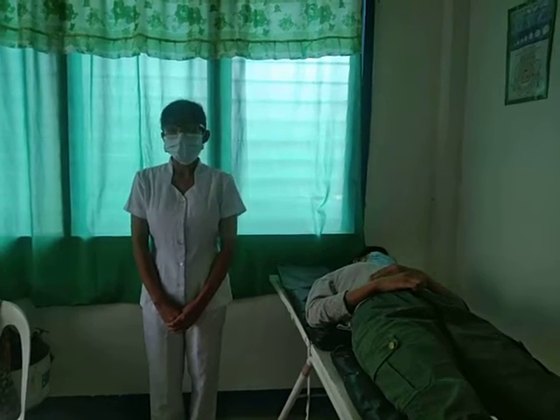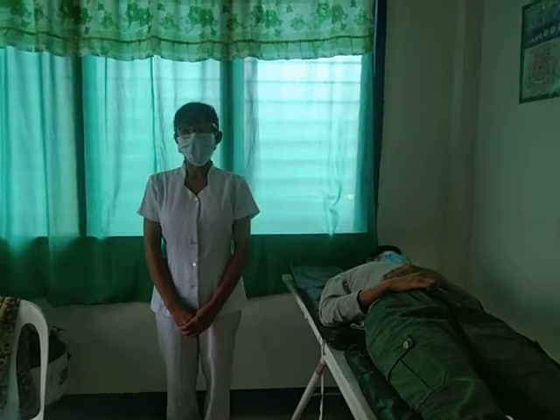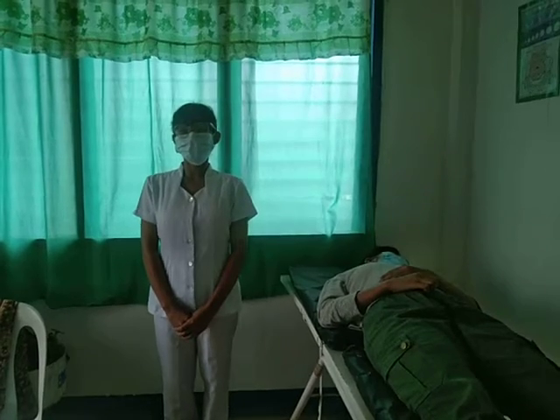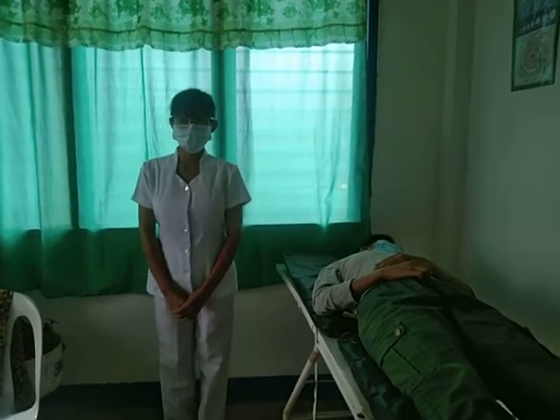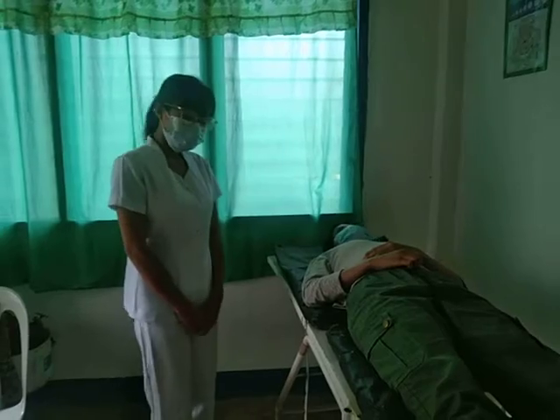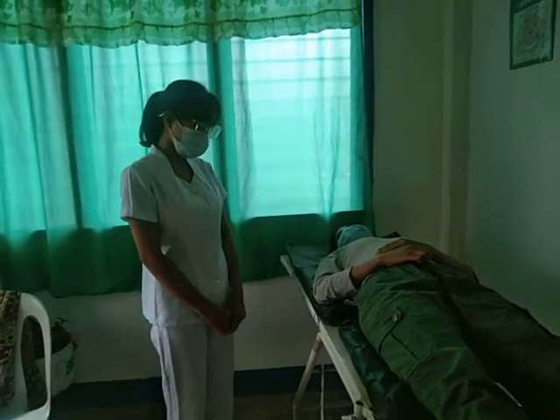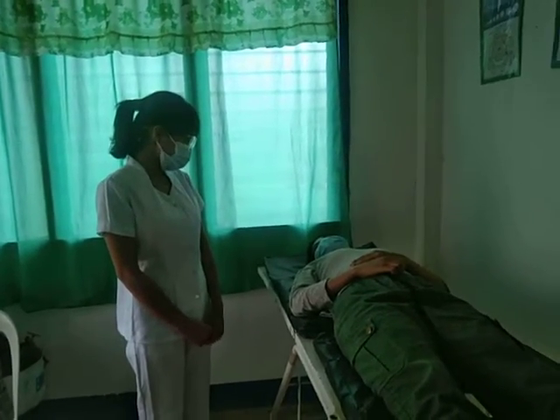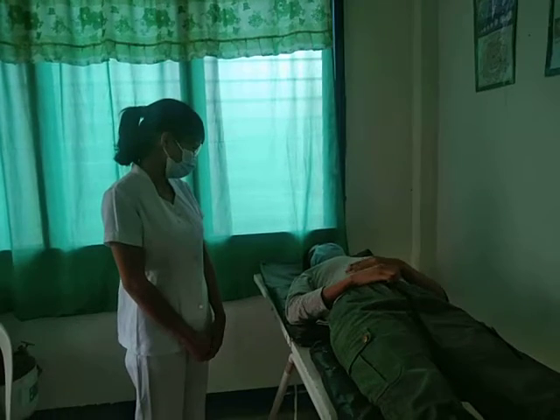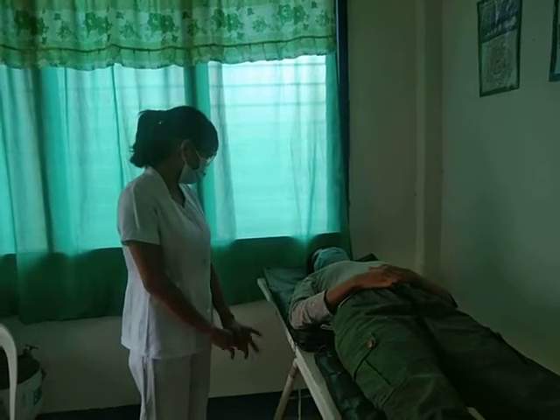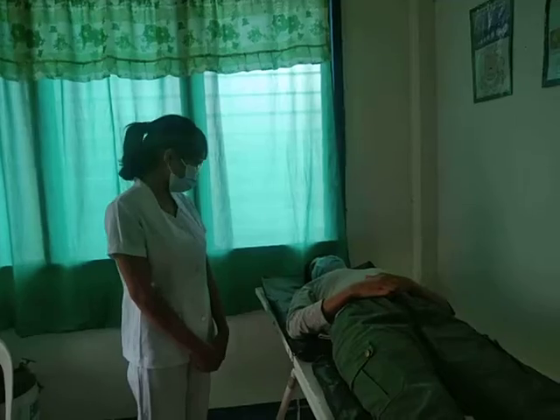Rationale: to reduce client anxiety and increase cooperation. Hi, ma'am. Hello po. Kumusta pong pakiramdam niyo? May masakit pa ba sa inyo? Okay naman. So, ano pong pangalan natin, ma'am? Marla po.